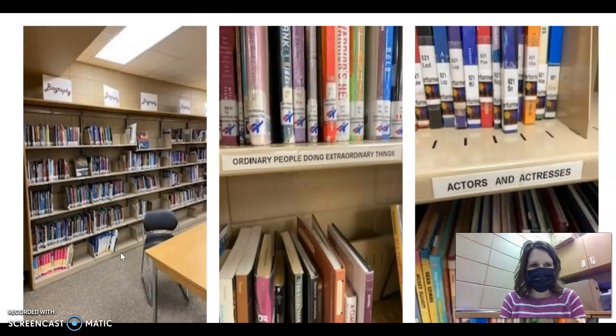When you get to the biography section in the library, you will find stickers. These are the other 2 pictures on the screen right now. You will find stickers on all the shelves. Like the example in the middle says, ordinary people doing extraordinary things. When you get to that section, it is organized by the person's last name. There's a section that you can see on the right-hand side. It says actors and actresses. There's a section for just hockey. There's a section for world leaders. So you can look at the sections and decide where you want to look there as well.